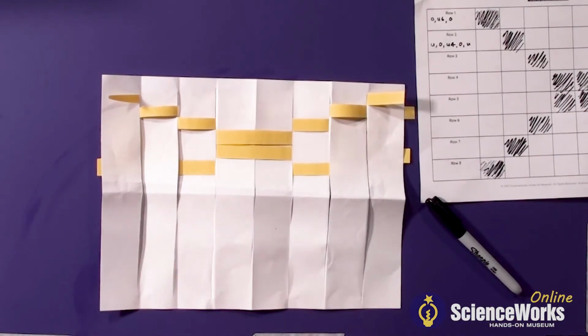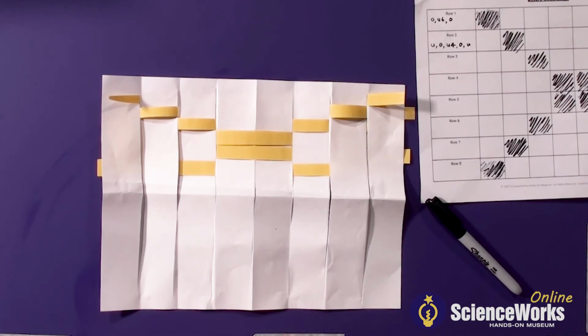Row 7 is also going to be a repeated pattern. Row 7 is going to repeat row 2. That was over 1, under 4, over 1, under 1.